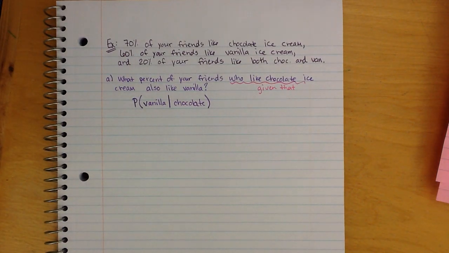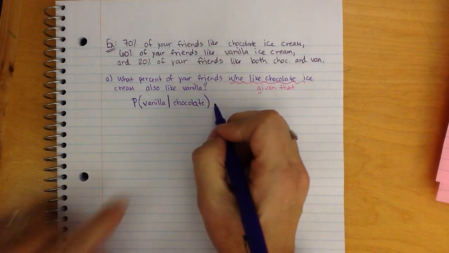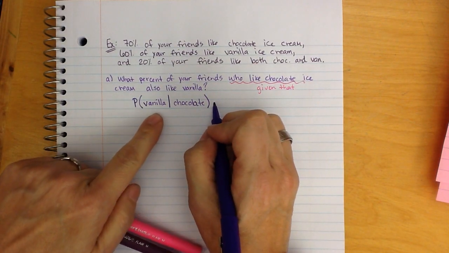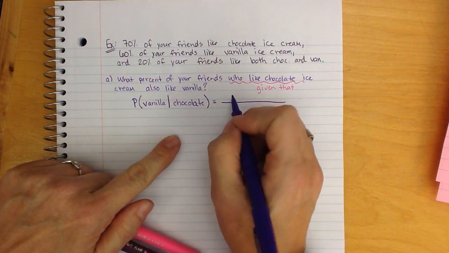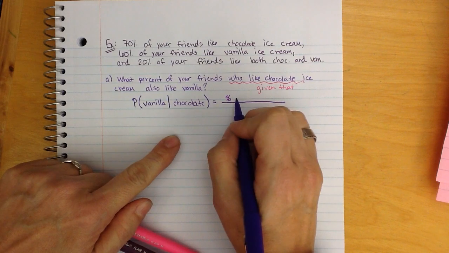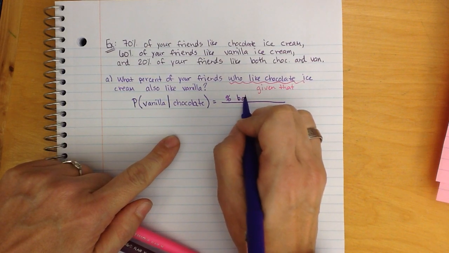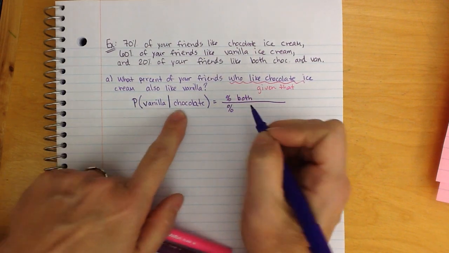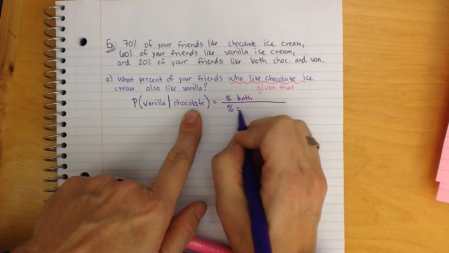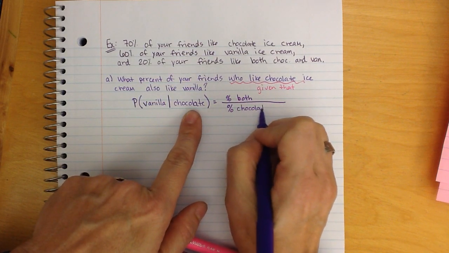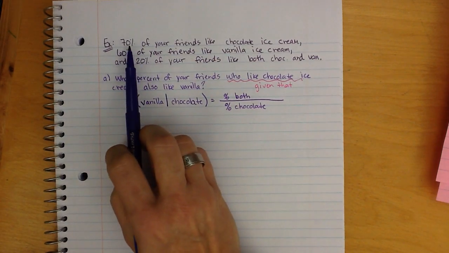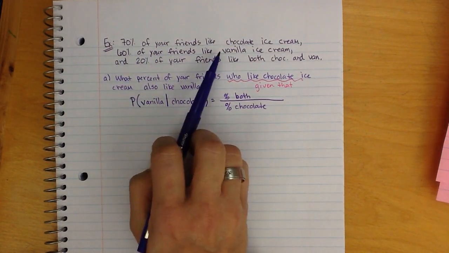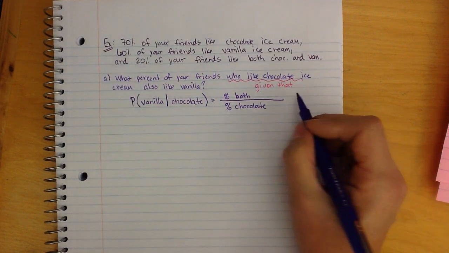Since we're given percents, we're thinking back to that formula we just had. The probability that they like vanilla, given that they like chocolate, will be the percent who like both divided by the percent who like chocolate. In our reading, 70% like chocolate, 60% like vanilla, 20% like both.